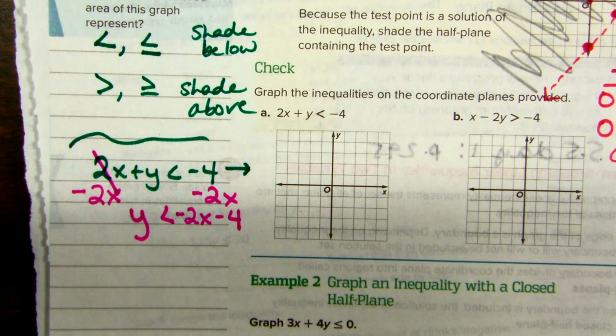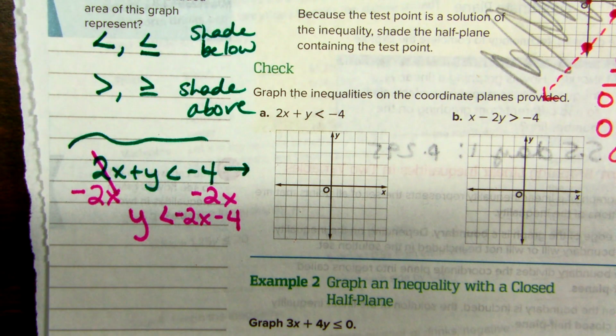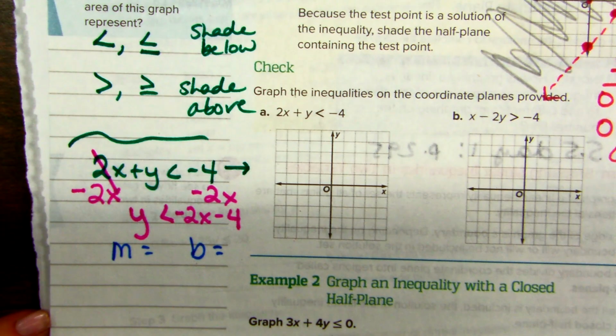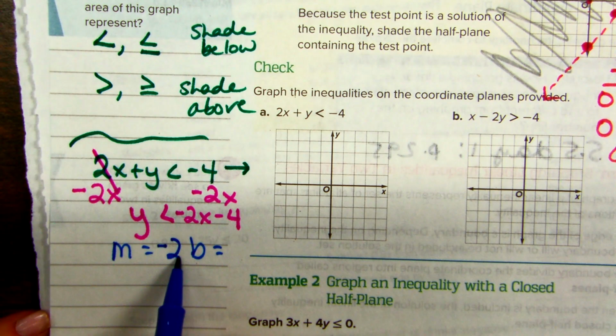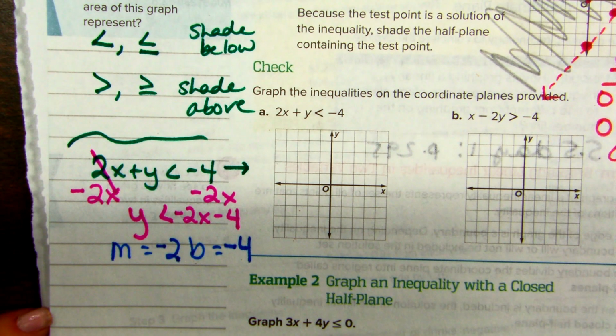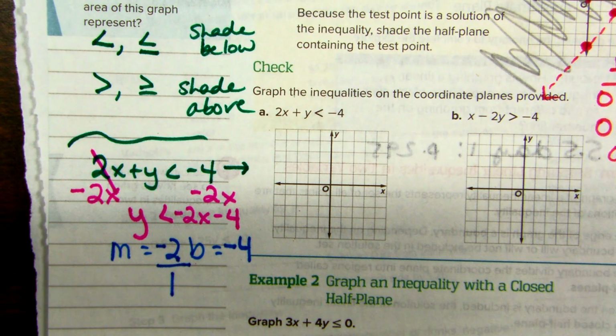So now it's done, right? The y is already by itself. I didn't have to divide anything in that problem. So m and b. m is -2 and b is -4, right? Slope has to be a fraction. You can make any number in the entire universe a fraction by putting a what in the denominator? A 1. Okay? So if it's not a fraction, you can make it one with very little effort.